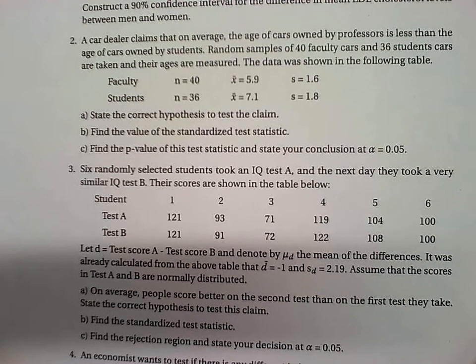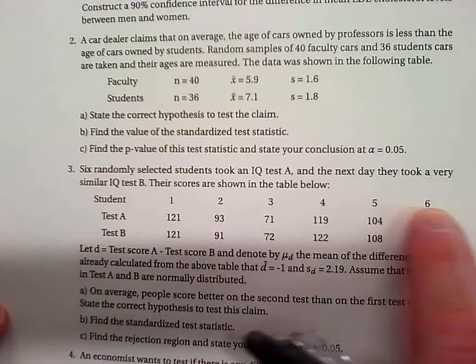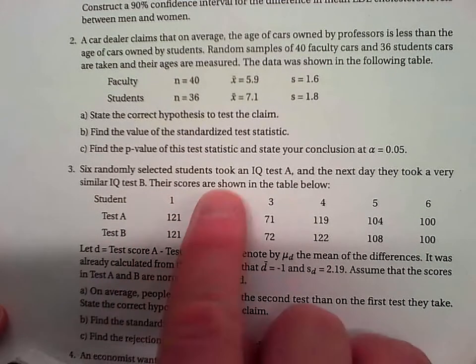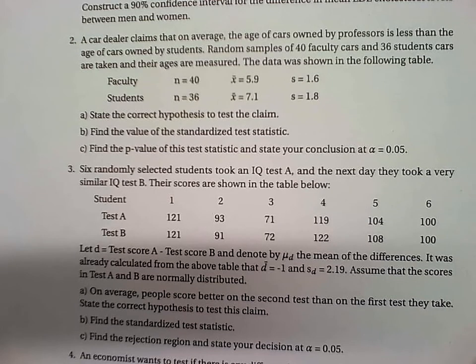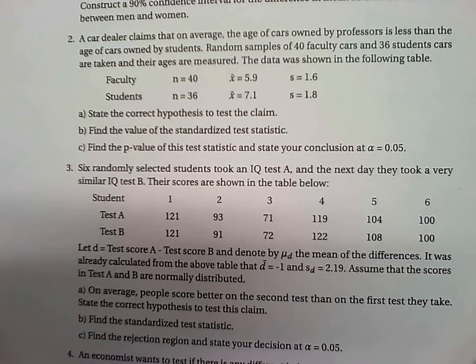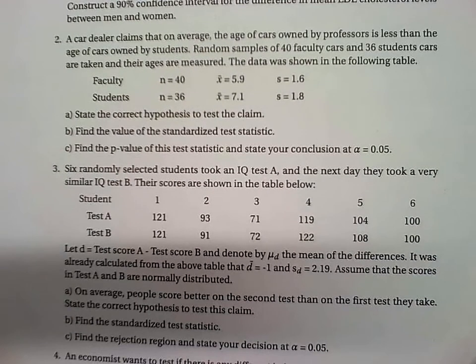In example number 3, it says 6 randomly selected students took an IQ test, and the next day they took a very similar IQ test B. Their scores are shown in the table below. So we have these 6 students, and here IQ test A and IQ test B, and here are the scores for each one of those students. It says, let D be equal to test score A minus test score B, and denote by mu D the mean of their differences. It was already calculated from the above table that D bar is equal to -1, and S sub D is equal to 2.19. Assume that the scores in test A and test B are normally distributed.